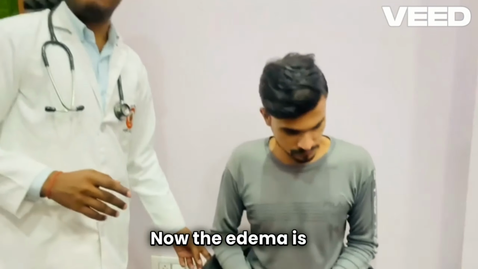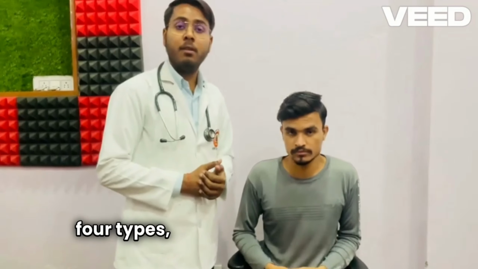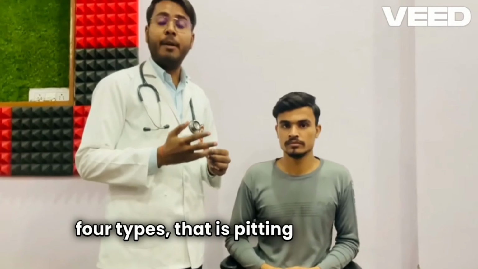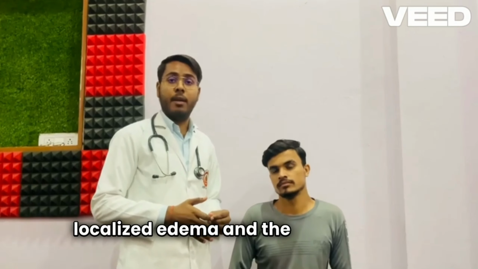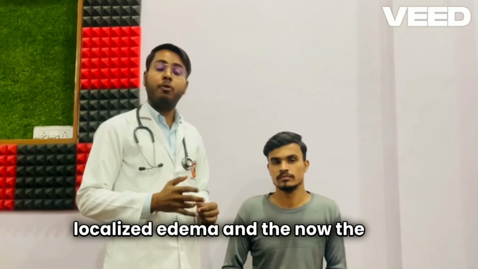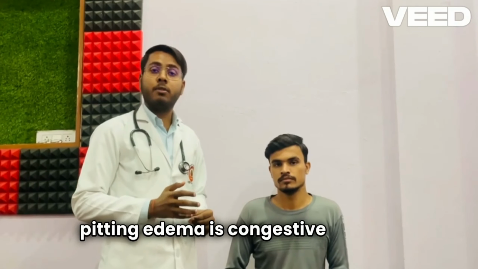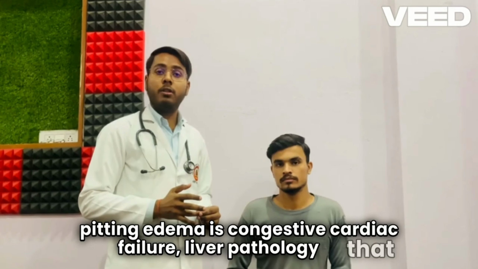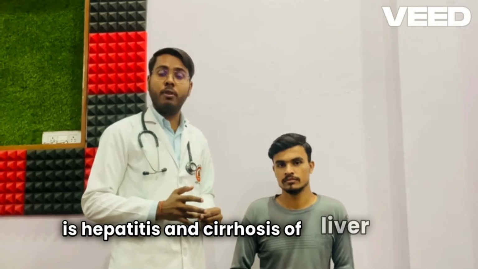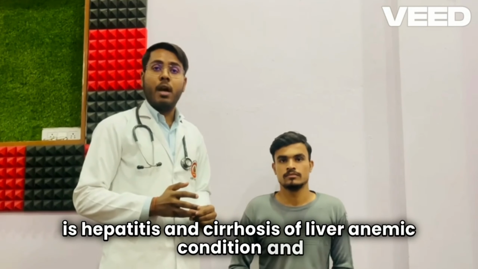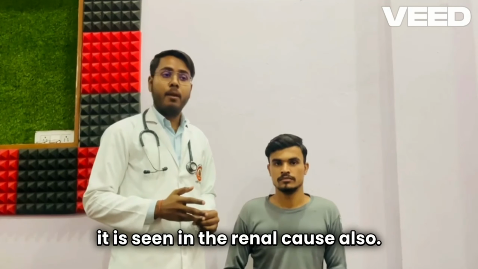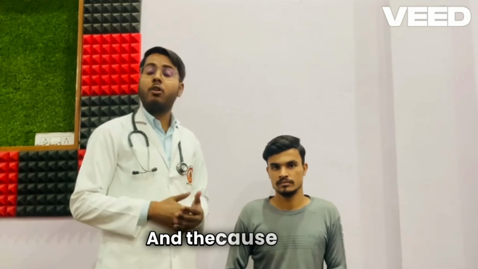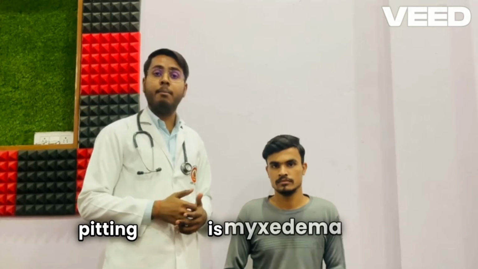Now, edema is of 4 types: pitting edema, non-pitting edema, localized edema, and generalized edema. The causes of pitting edema are congestive cardiac failure, liver pathology, that is hepatitis and cirrhosis of the liver, anemic condition, and it is seen in renal causes also. The causes of non-pitting edema are myxedema and hypothyroidism.